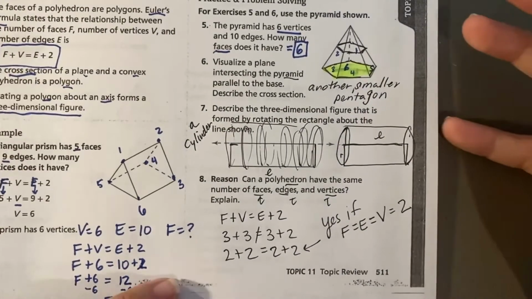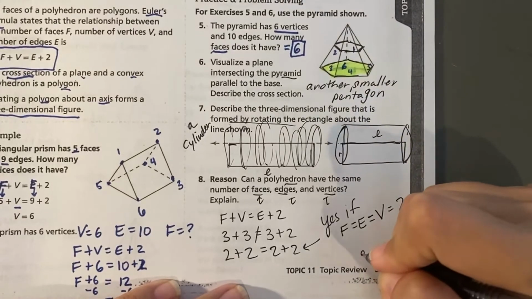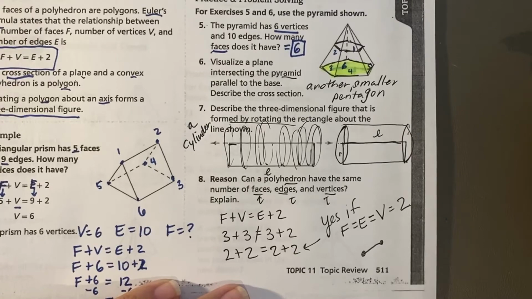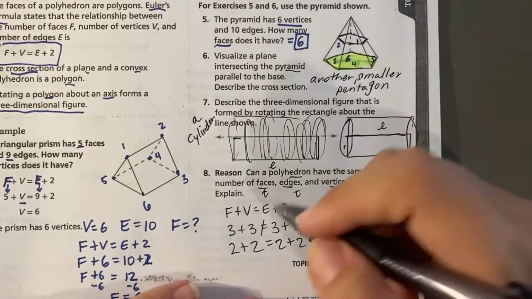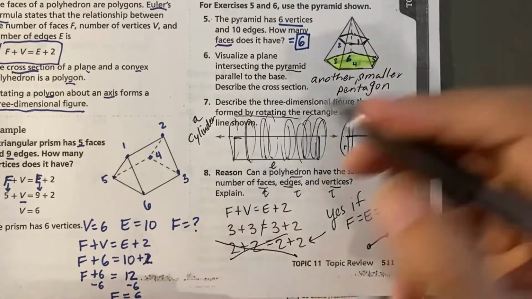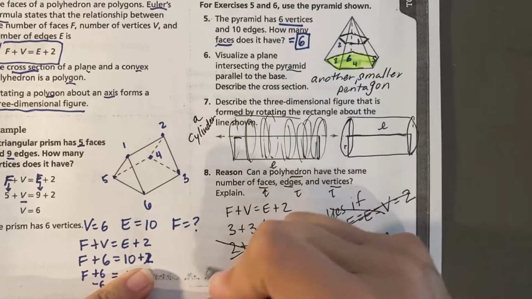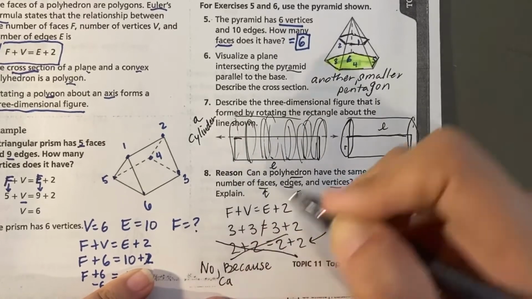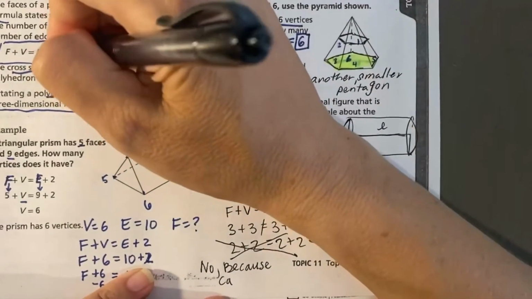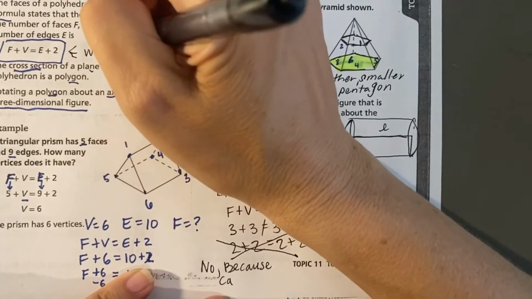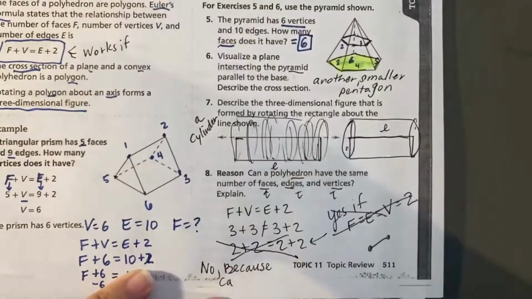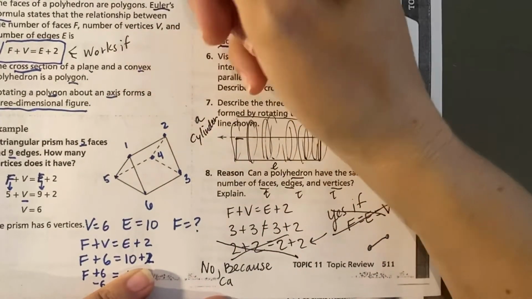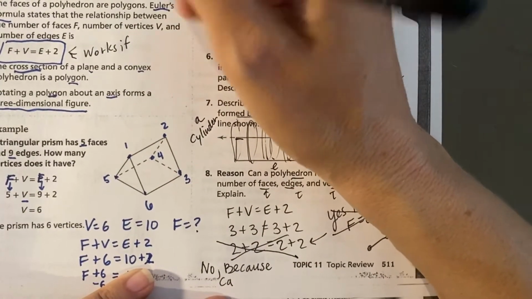But let's take a look at that. Can you have 2 vertices? That doesn't make sense. So the answer would be no, because I can't have just 2 vertices. So this formula works if these numbers are greater than, it's got to be a 3D shape, right?